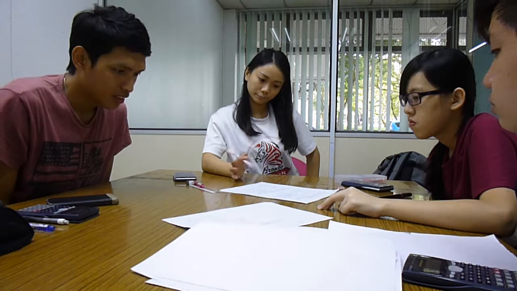Anything else? Then all the lot sizes are in rectangular shape. Rectangular. All the lot sizes are in rectangular shape. So L1 for lot 1, L2 for lot 2. Okay, any other thing else? No.